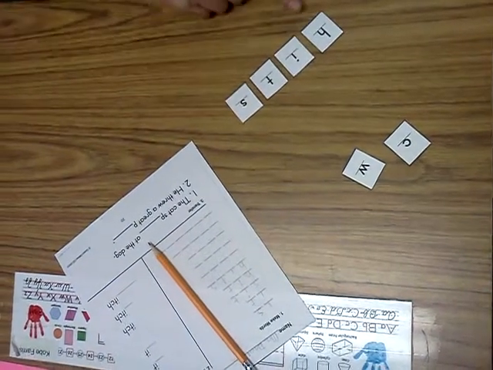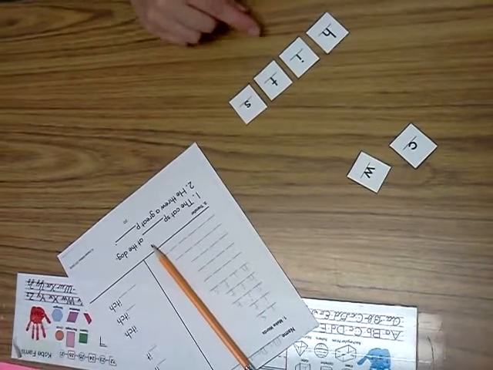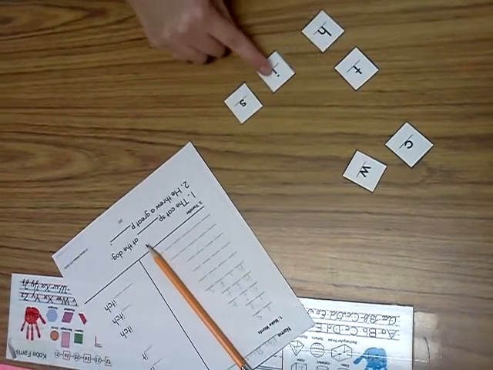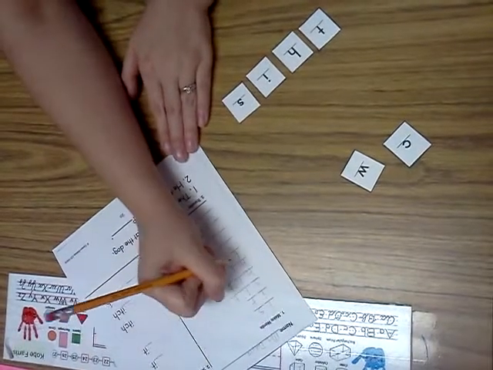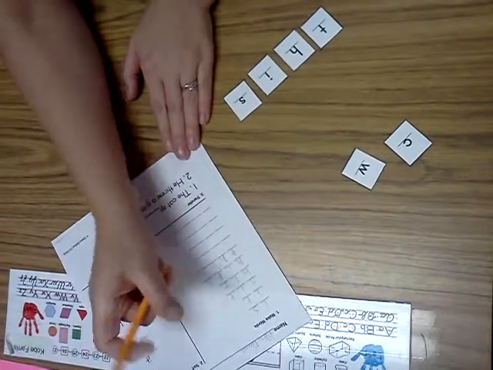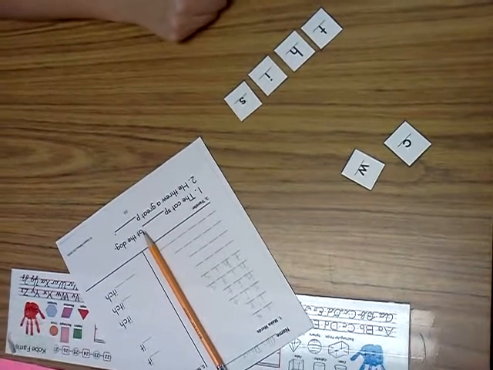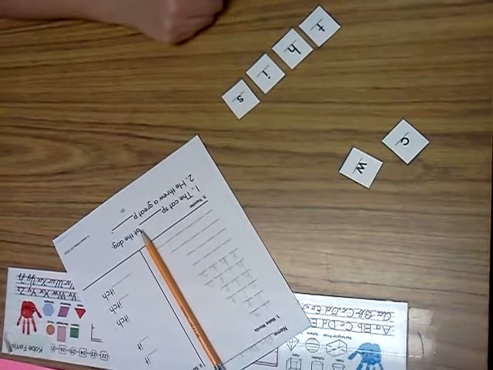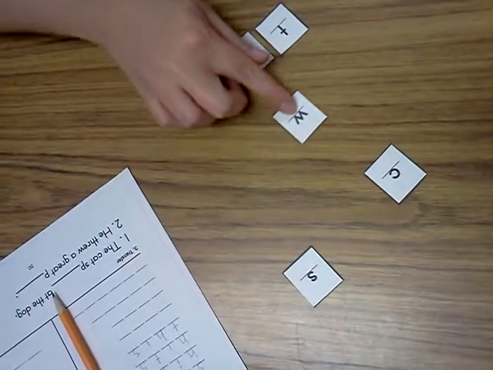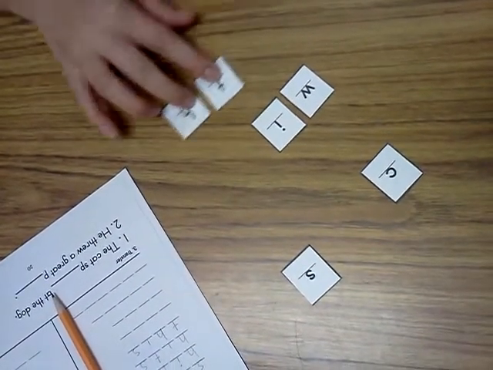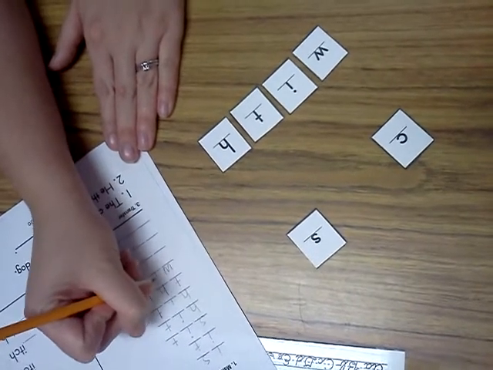Next, rearrange the letters in this word to make it spell this. This. And then add it to my page. Next, you're going to change out 1 letter and make the word spell with. With. With. I'll add it to my page.